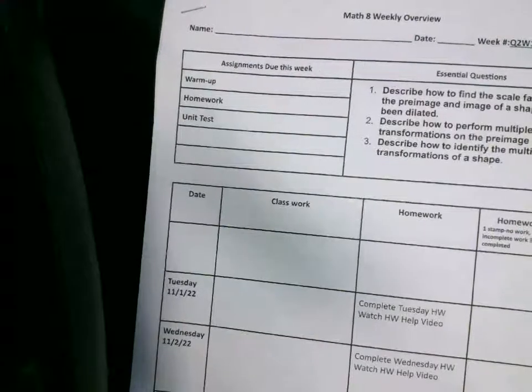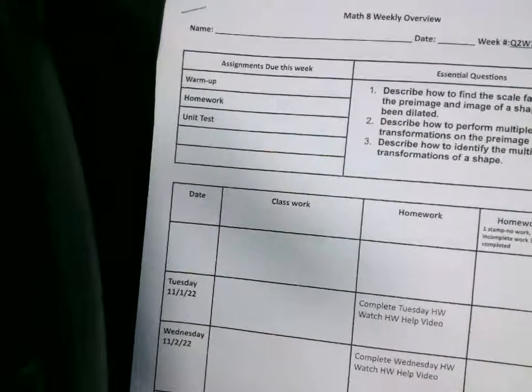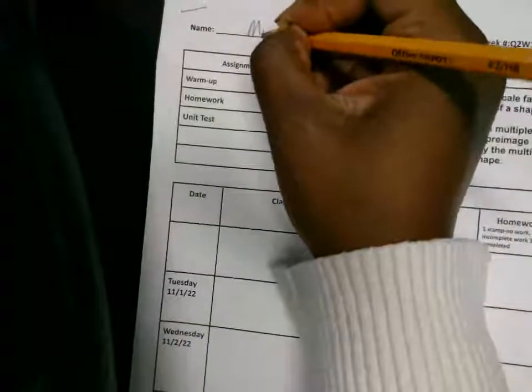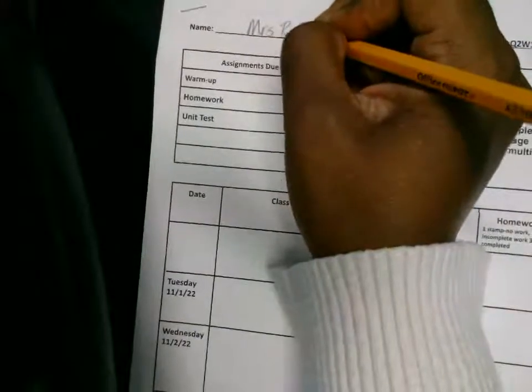Okay, because I don't want to get to the place where I say, I'm just not going to grade it anymore. If I can't identify it, I'm not going to do a search party because it is a lot. So we're going to put our first and last name on our work.